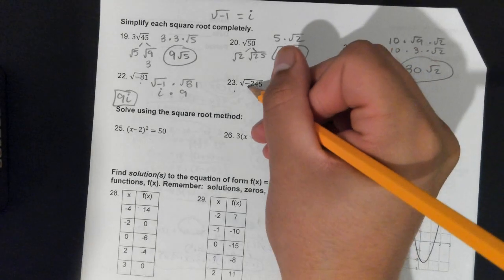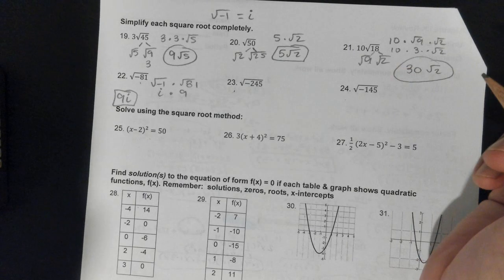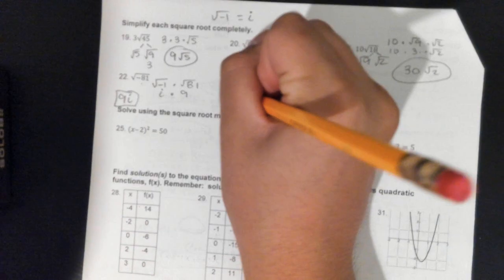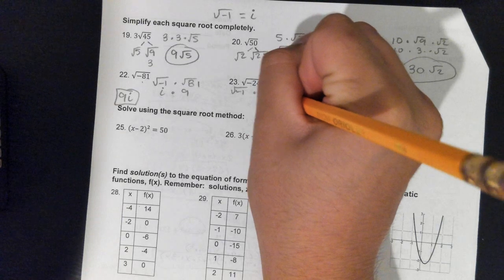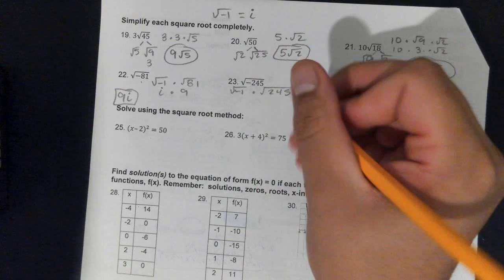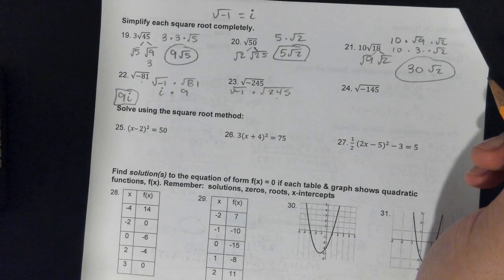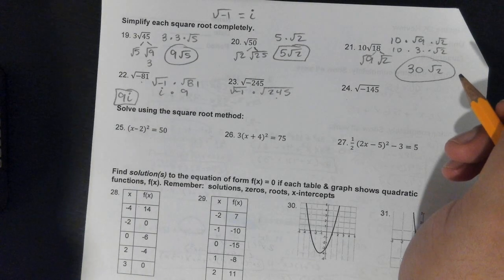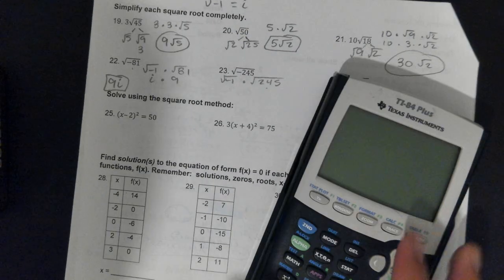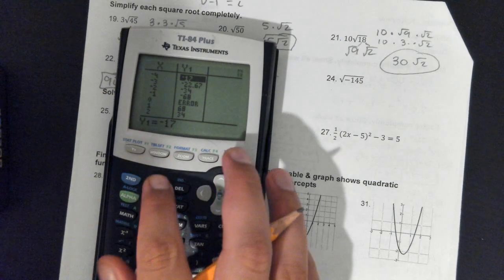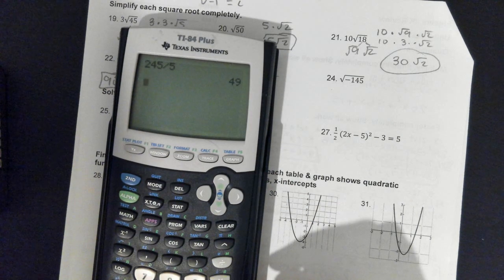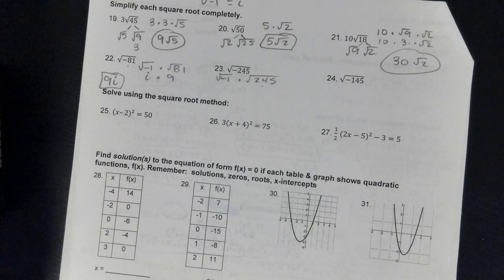Alright, so then on this one, we have square root of negative 245. So again, let's break this up. Square root of negative 1 times square root of 245. Let's see what we could break up 245 with. I know I could divide 245 by 5. So let's see what we get. Alright, so we got 5 and 49.